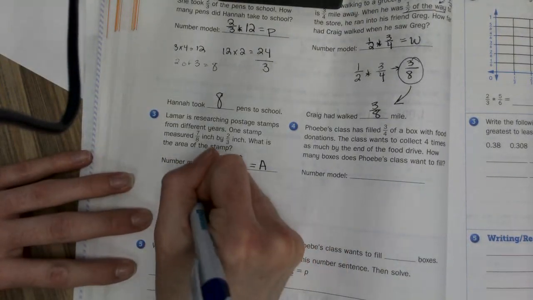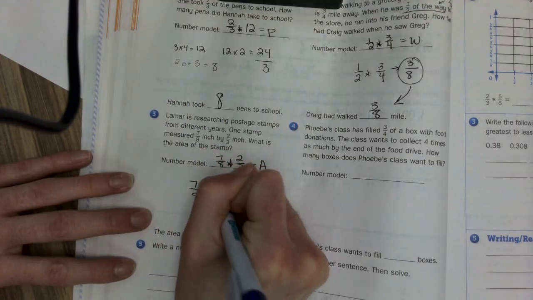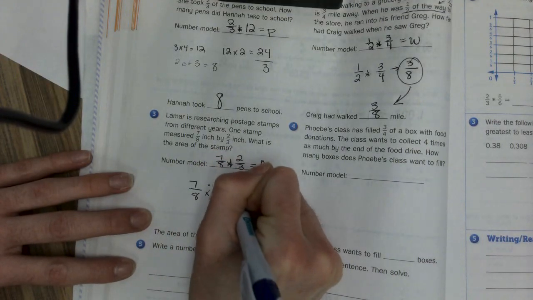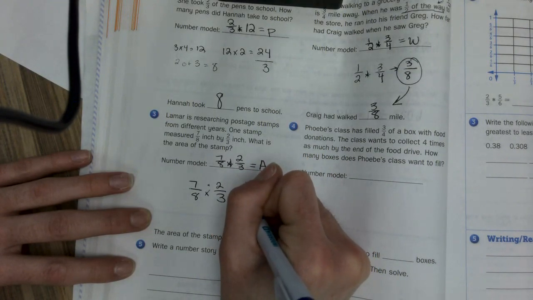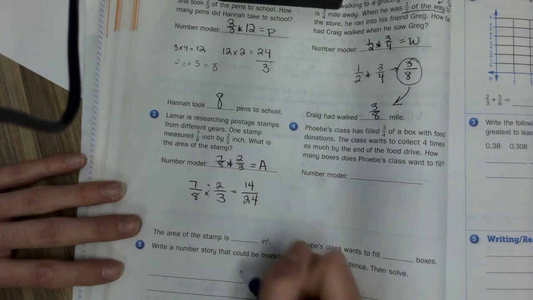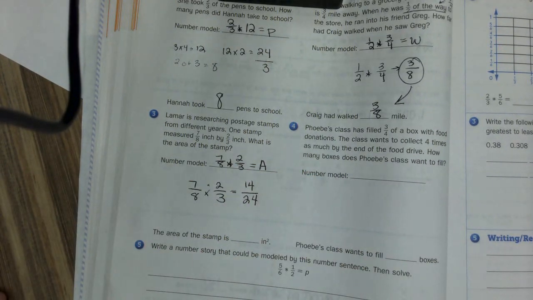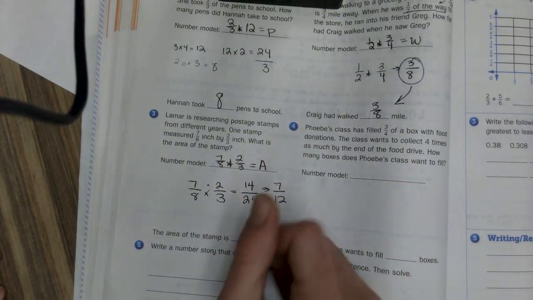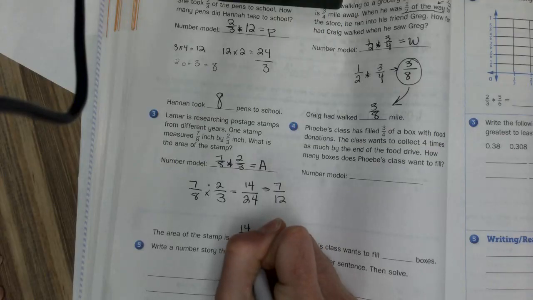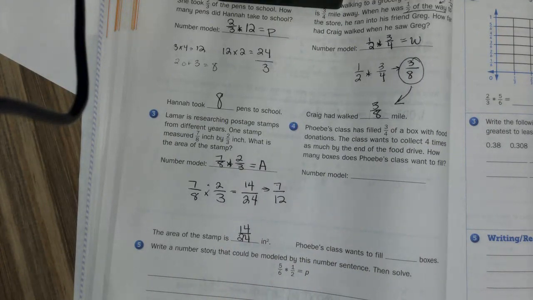And then again, super easy. We just multiply across 7/8, 2/3. 7 times 2, 14. 8 times 3, 24. 14/24. And yes, you could reduce that to 7/12. 14/24 inches squared. He's probably living his best life finding the area of a stamp.